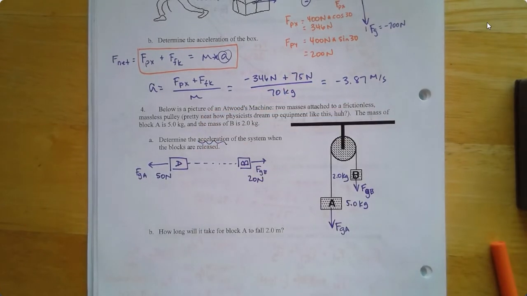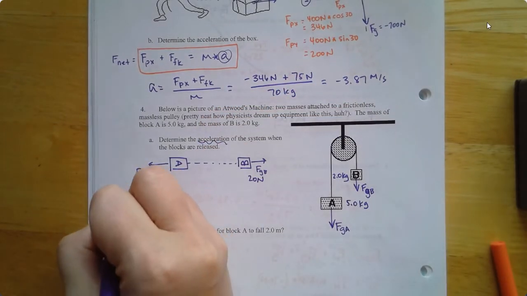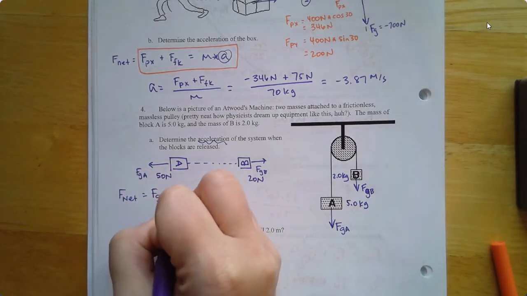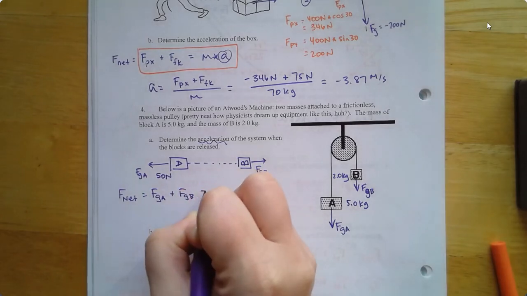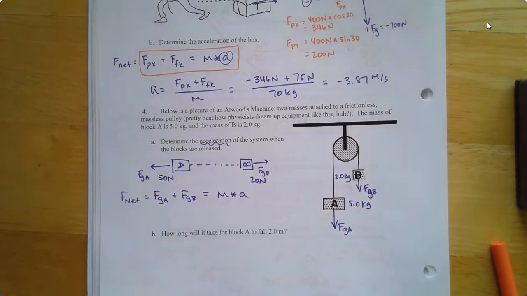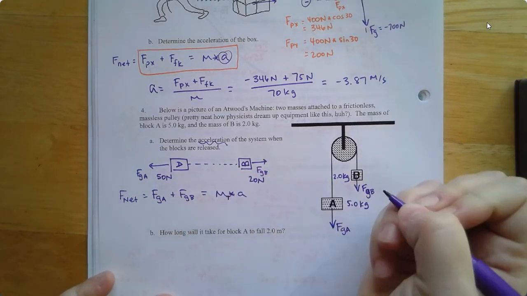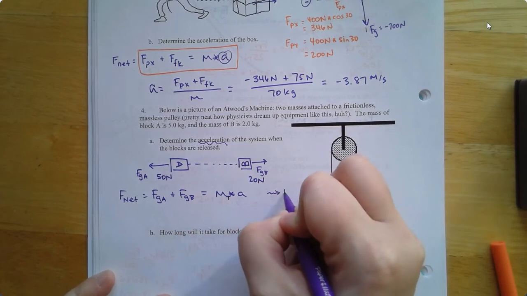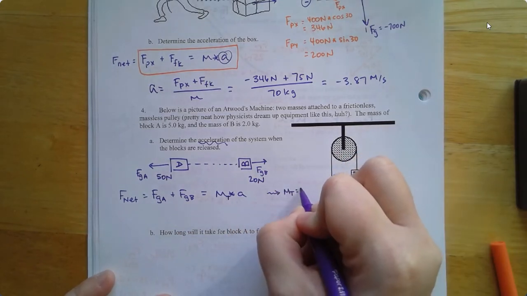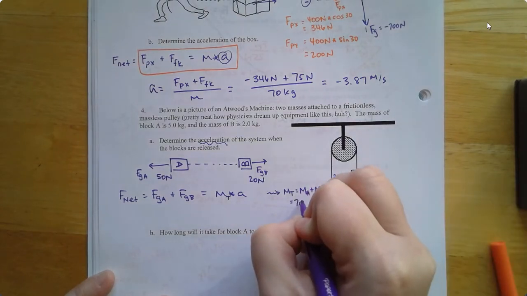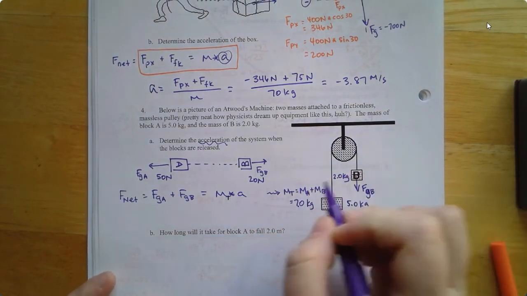In order to do that, we need to think about a net force equation. Our net force is equal to the force due to gravity on A plus force due to gravity on B. That's equal to the mass times acceleration of the system. Now, this mass, remember, we have to be careful about this one. This has to be our total mass. So I'm going to call this mass total, and I'm going to write another equation over here where mass total is equal to the mass of A plus the mass of B, and so that's going to be equal to 7.0 kilograms.